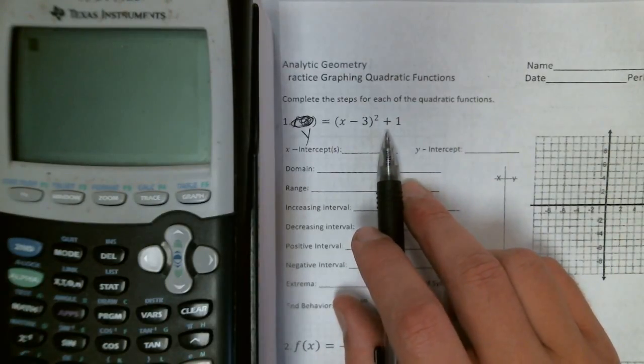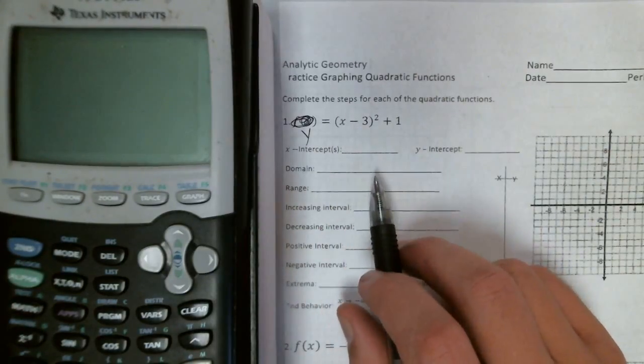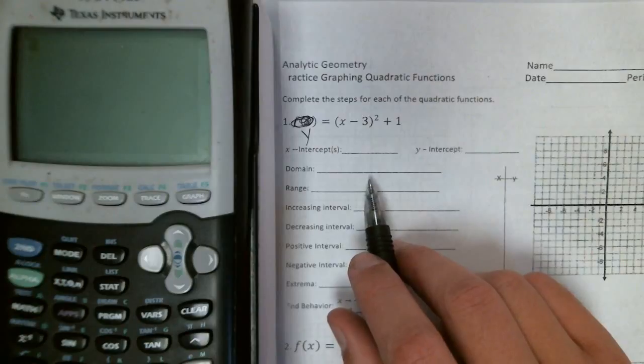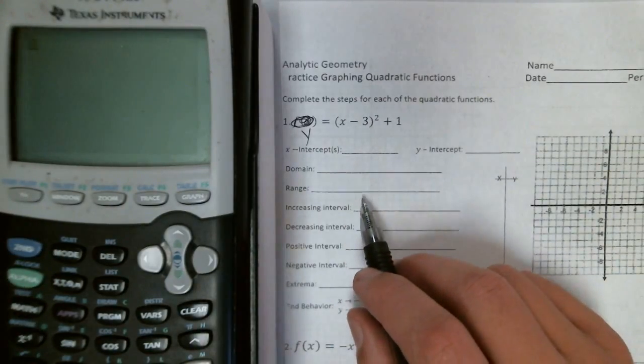How do I know I'm in vertex form? Well, I have this parentheses squared piece, a binomial inside the parentheses. That lets me know that I'm in vertex form. But it doesn't matter whether I'm in vertex form or standard form. I can graph it both ways.